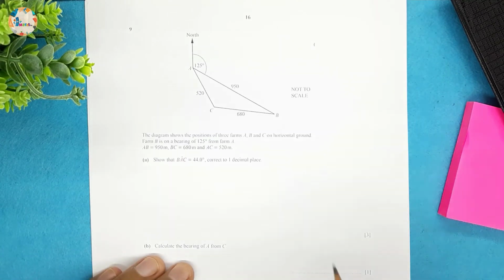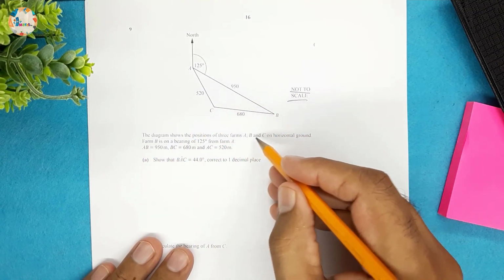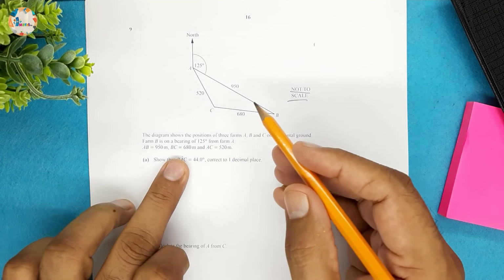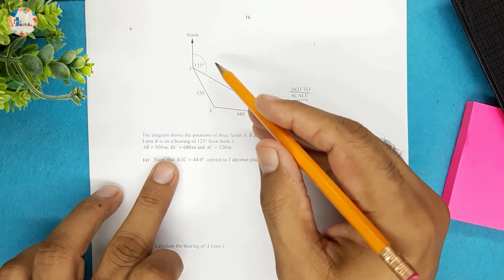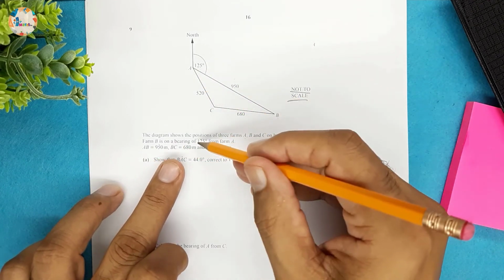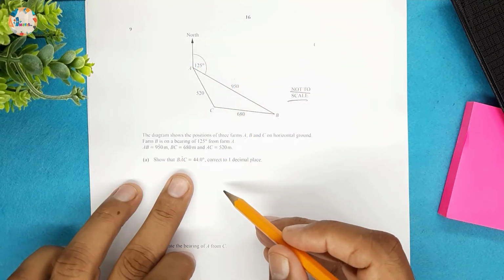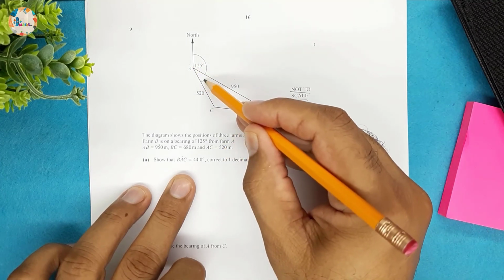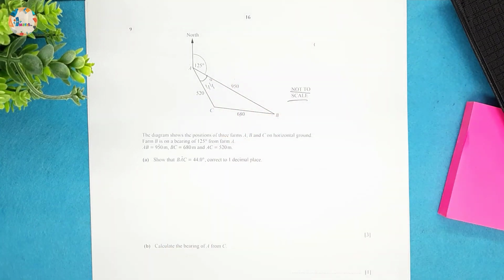Question number 9, bearing question, drawing is not to scale. The diagram shows the positions of 3 farms A, B, C on horizontal ground. Farm B is on a bearing of 125 from A. AB is equal to 950 meters, BC is equal to 680, and AC is equal to 520. Show that angle BAC is equal to 44 degrees, correct to 1 decimal place. This is what we have to show.